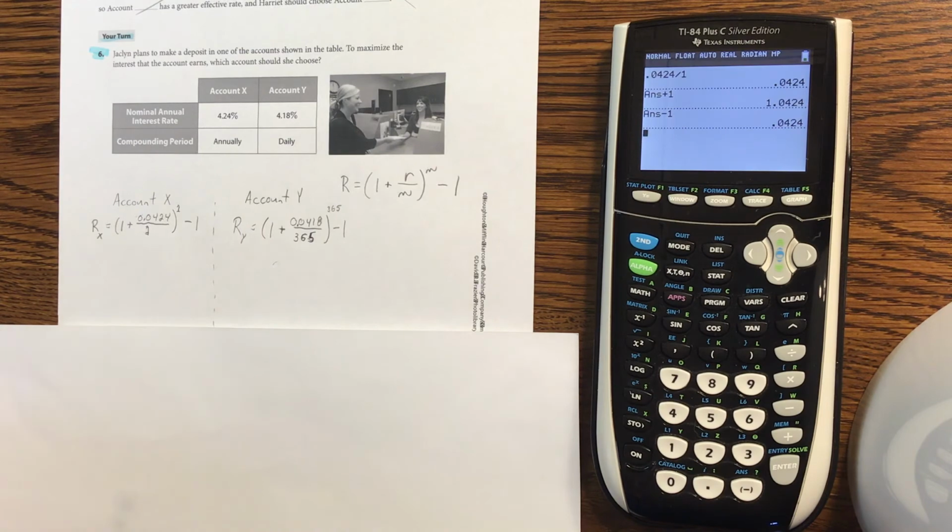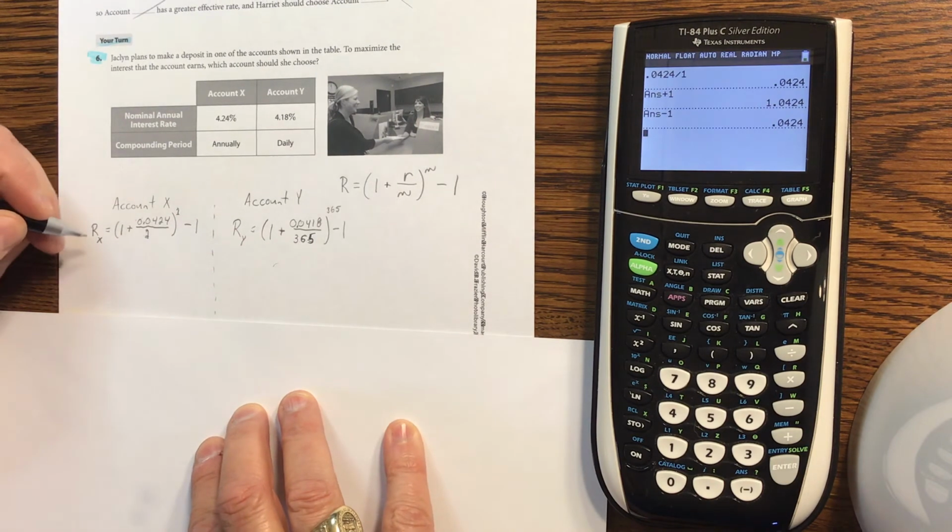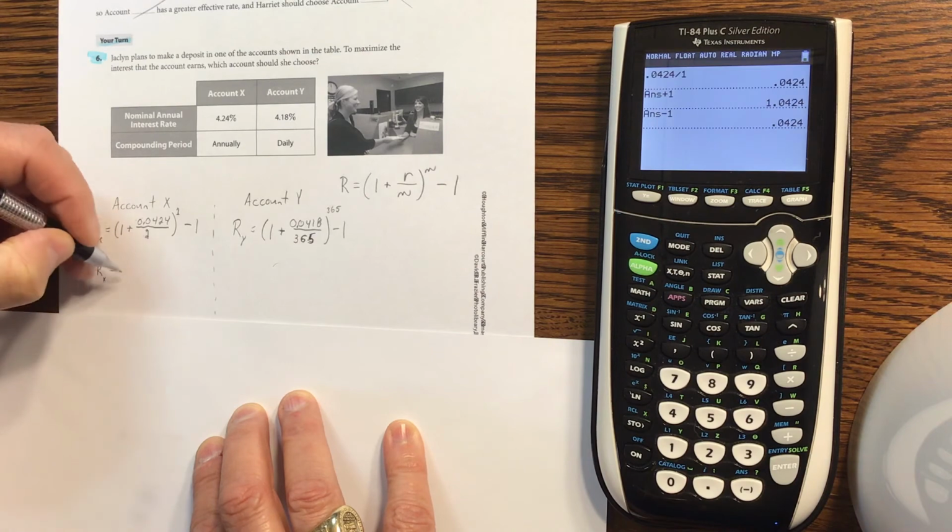I just don't want to start all over again. Your Turn number 6. I have to go back and look at the paper that I did earlier. Sorry, guys. It's no problem. Yeah, I did it right. So again, the interest rate, I did it correctly. It just doesn't make sense to me.